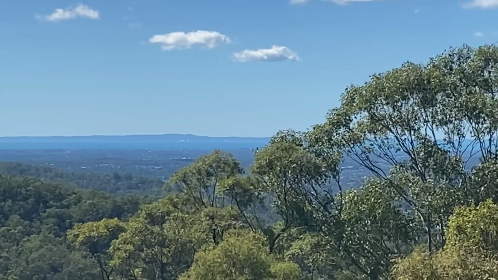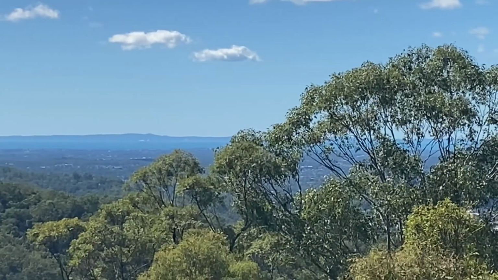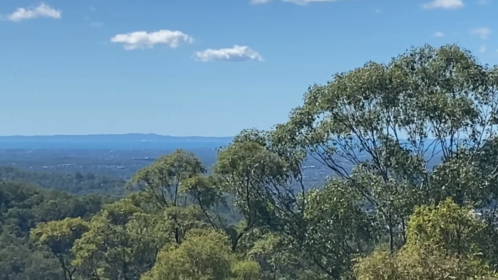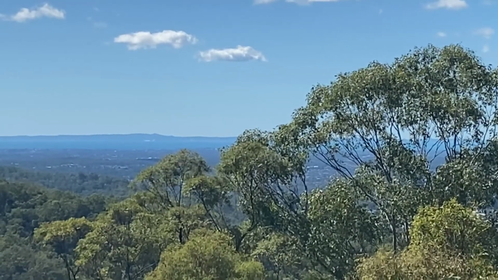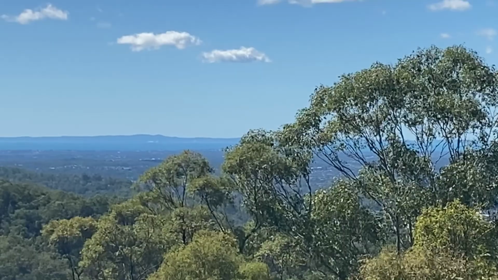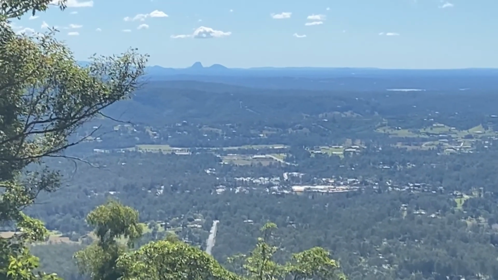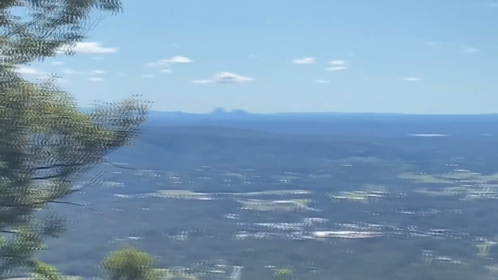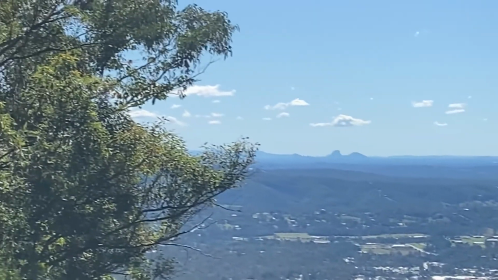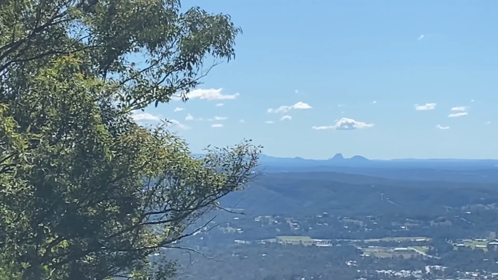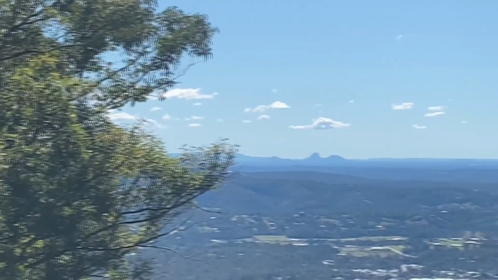So very, very pretty. And I can tell you that it's a winter's day here, and absolutely beautiful. All right. We're now at the Camp Mountain lookout, and what you can see, those two mountains in the distance, are actually the Glasshouse Mountains.